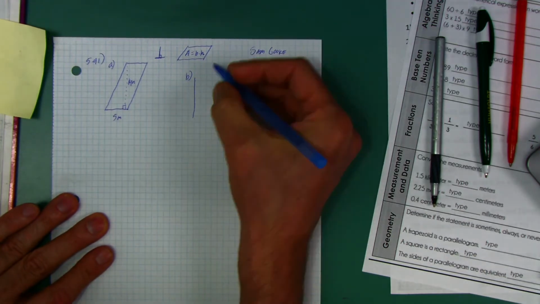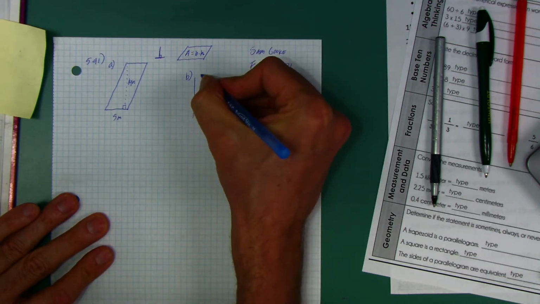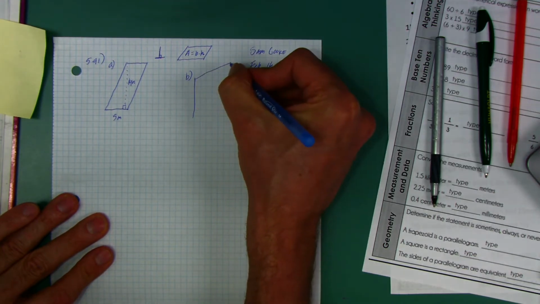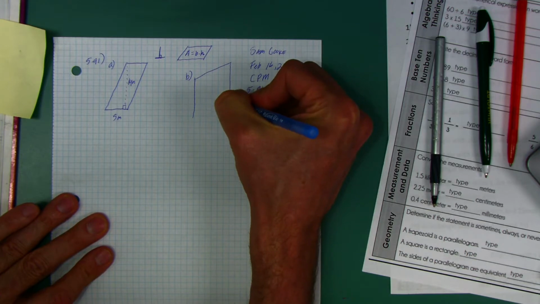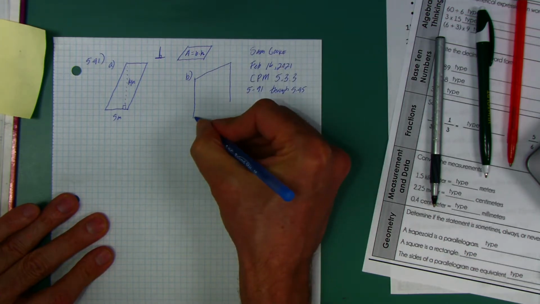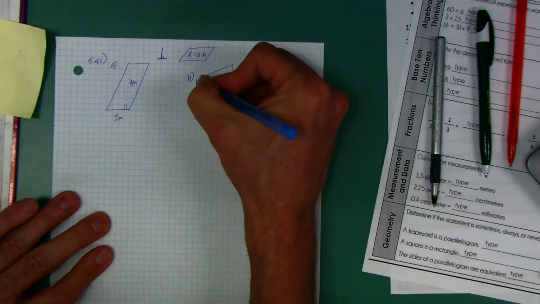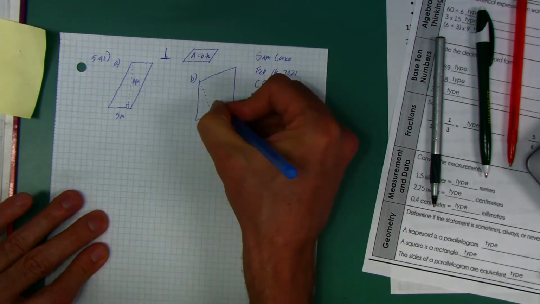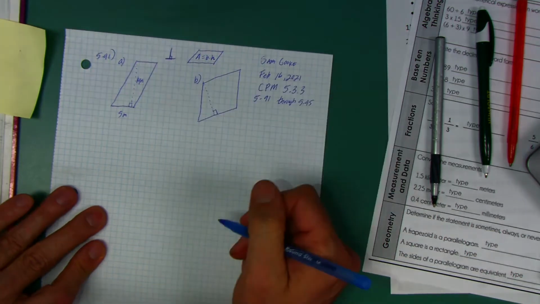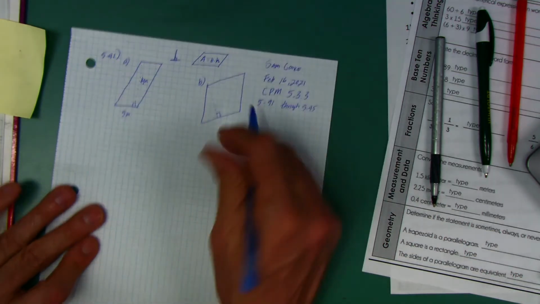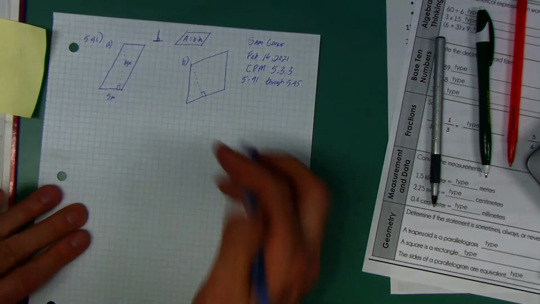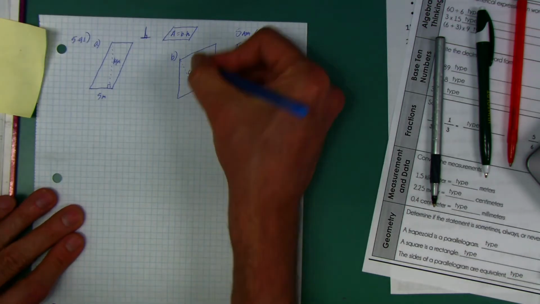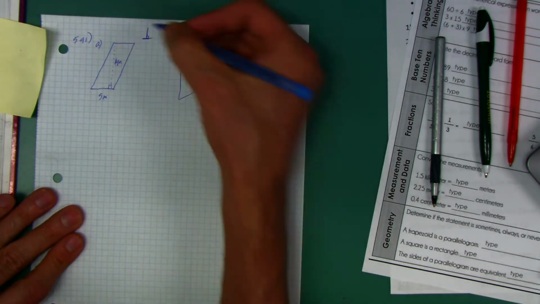Now, they tried to fool you a little bit in this next one because, if you noticed, the perpendicular line ended up being a diagonal looking line because they sort of turned it, okay? But again, you're looking at the two lines that make the right angle.